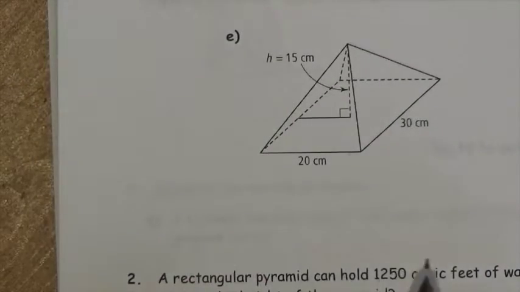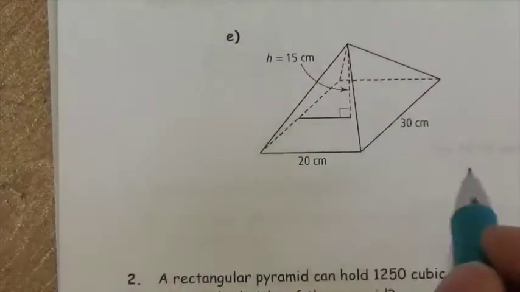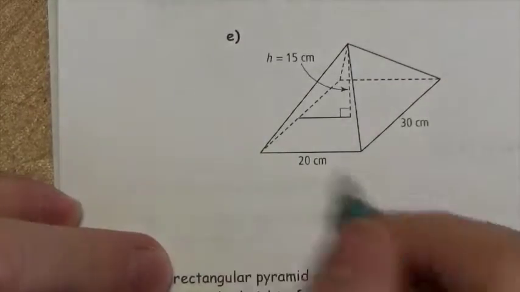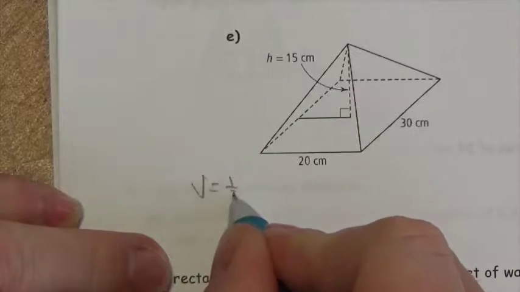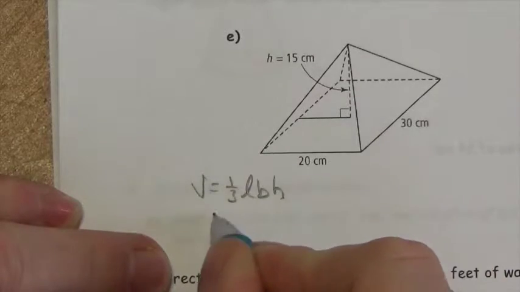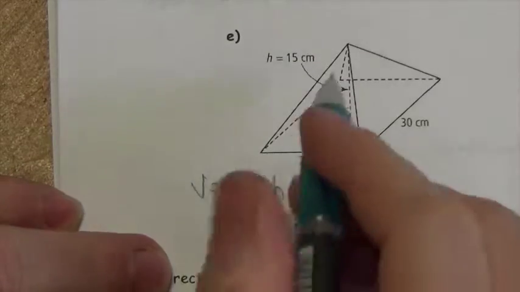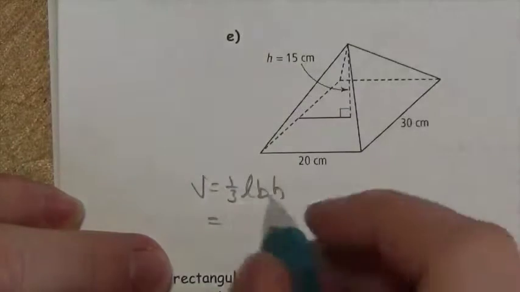Down here, same sort of thing, except this is now a rectangular pyramid. So this will be 1/3 length times base times height. But in this particular case, I am told what the height is. So this is not an issue here.